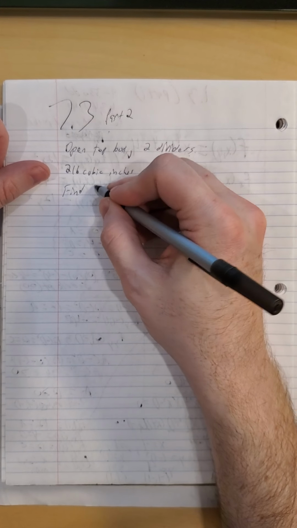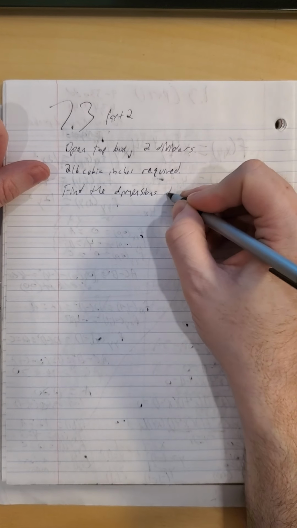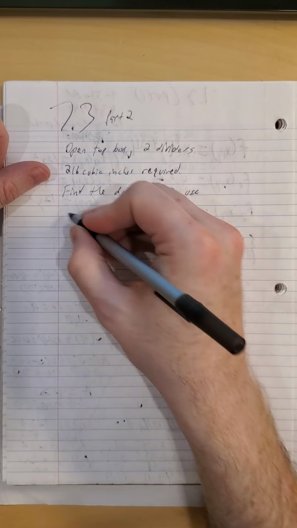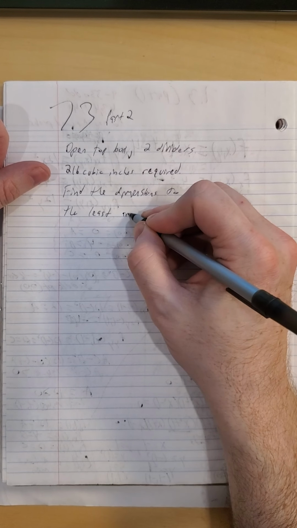And we're going to find the dimensions to use the least amount of material.